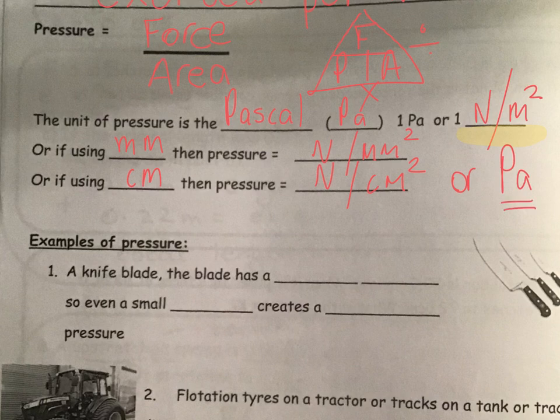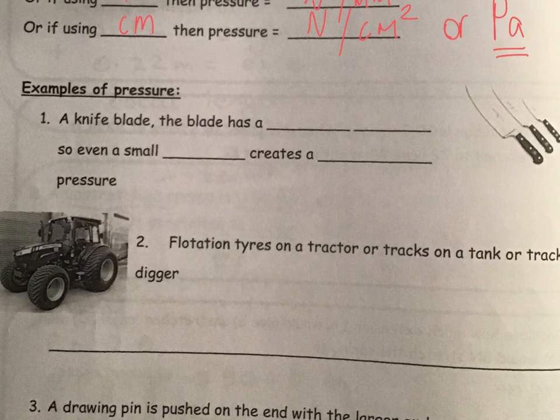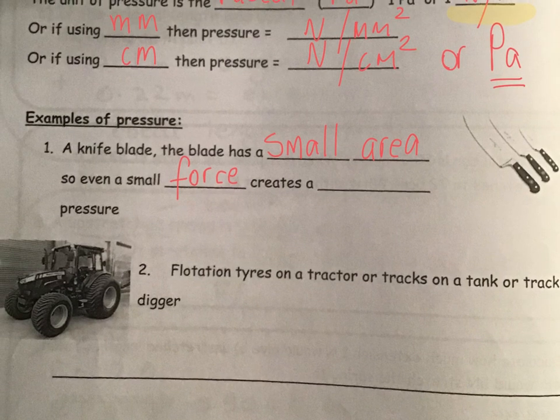So we'll have a wee look now at some examples of pressure, and we've looked at those already in the PowerPoint. But the typical one is for a knife blade. So a knife blade has a small area. Okay. So even a small force, and you notice if you're cutting chips or potatoes or whatever, a small force creates a large pressure.